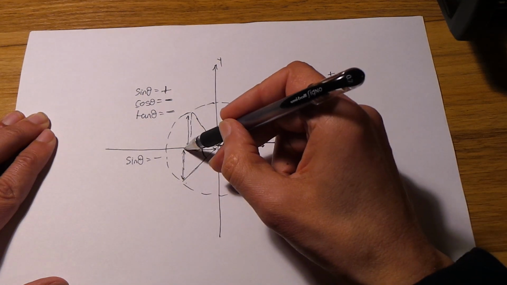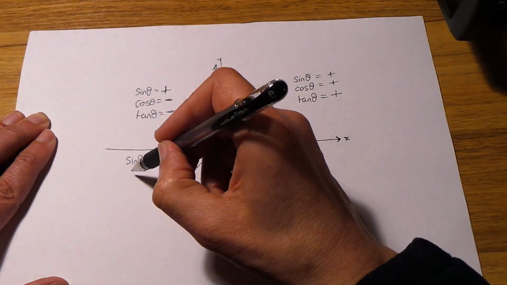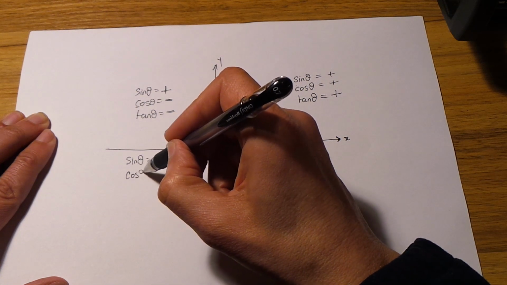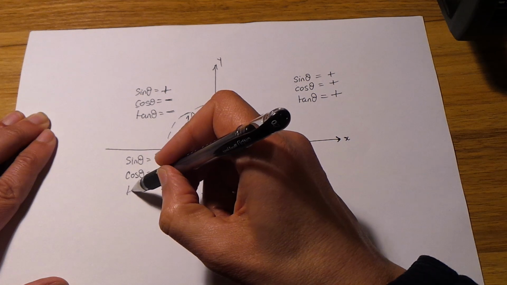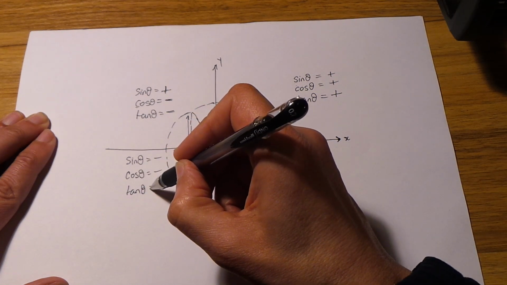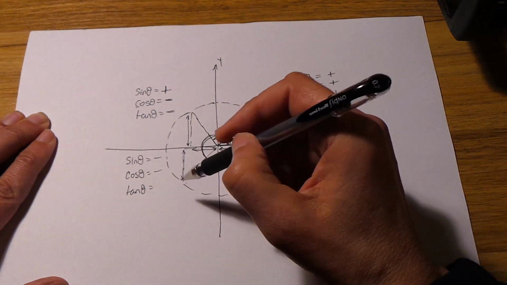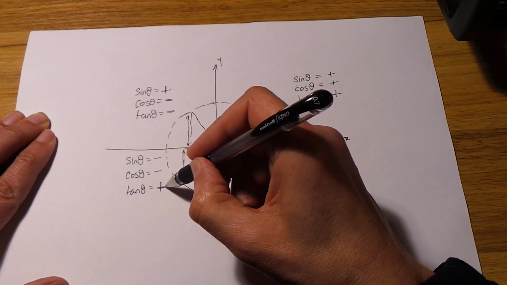And the cosine of the angle, which is the x distance, is negative. And the tangent of the angle is now a negative number divided by a negative number, so the tangent of the angle in this quadrant is actually positive.